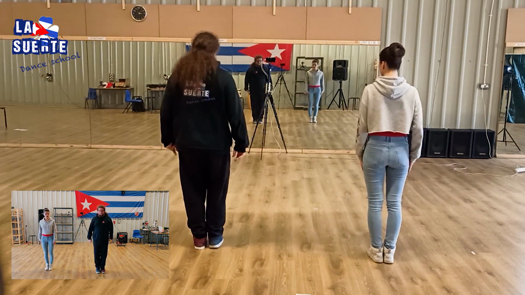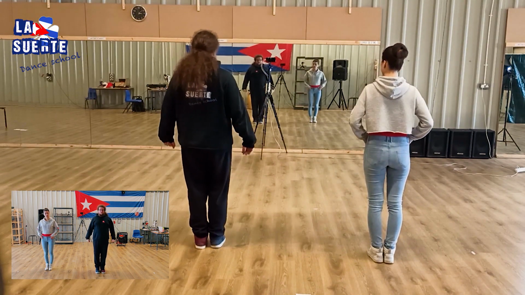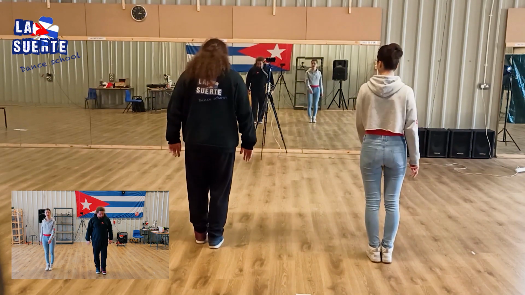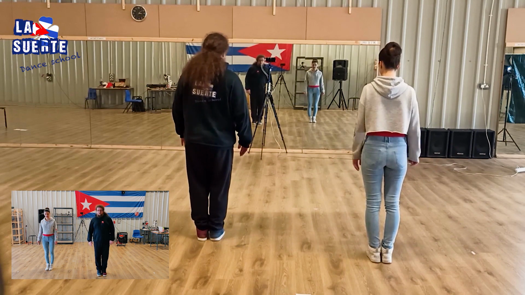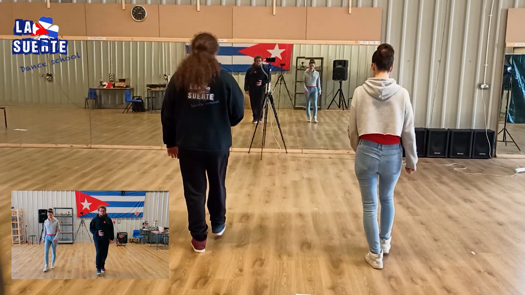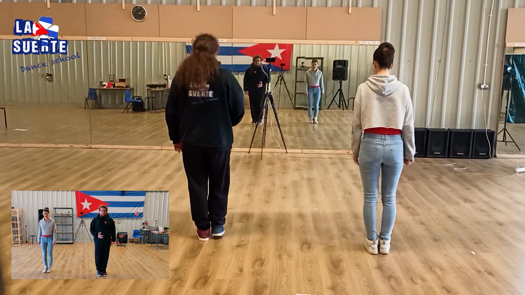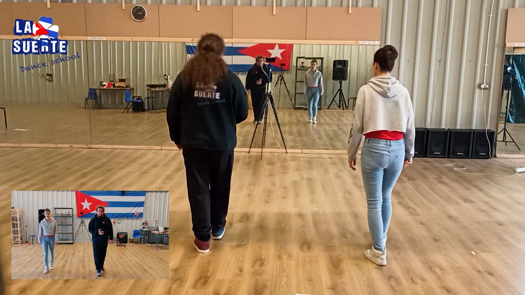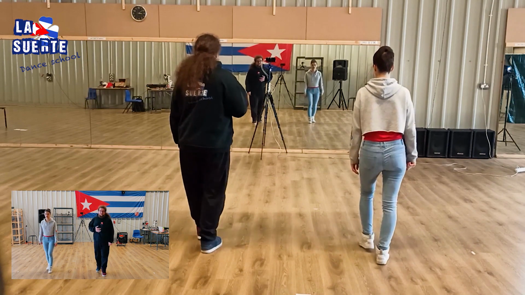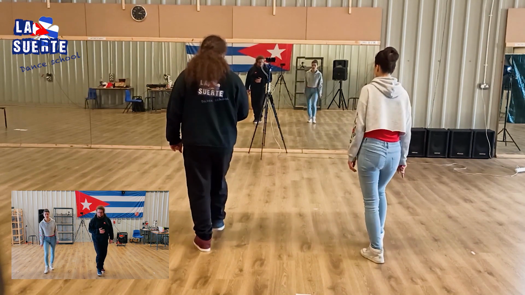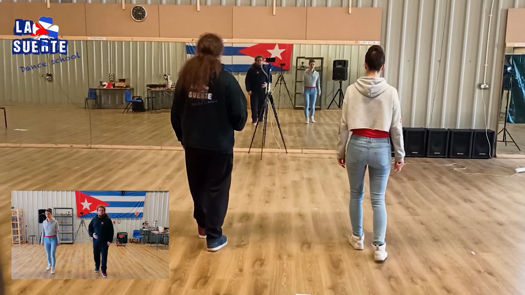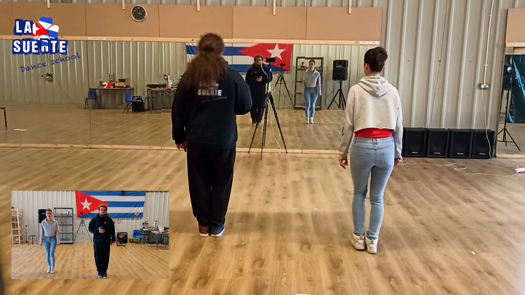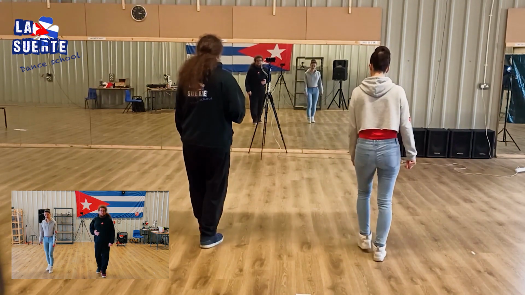Now, the step. Forget about the rhythm for a moment, and let's think only about the steps. So I go back with the left, front with the right together, and back with the right, front with the left together, and back, front together, back, front together.